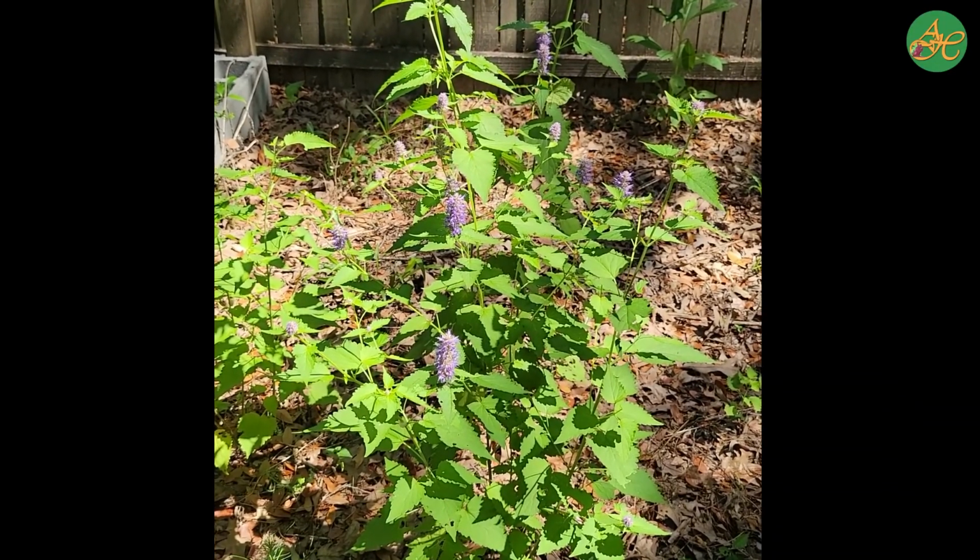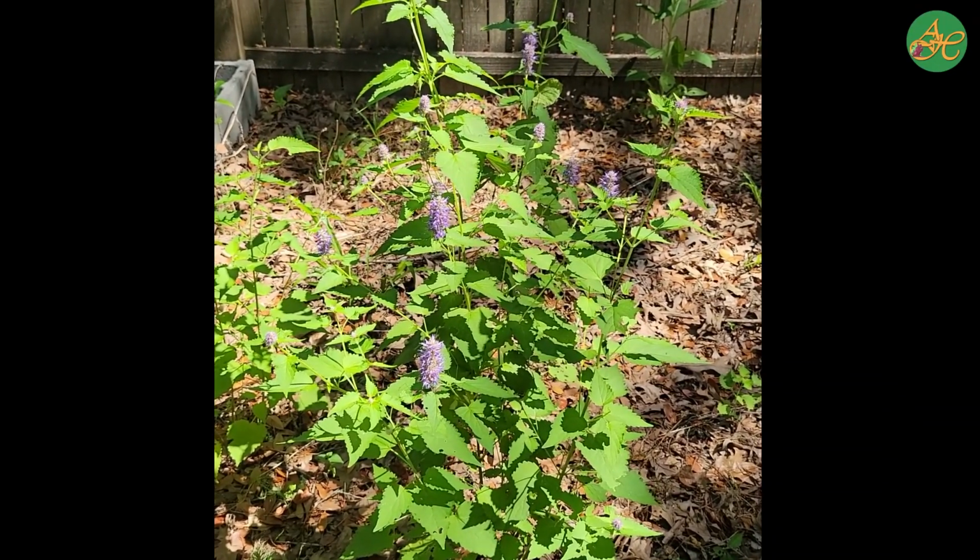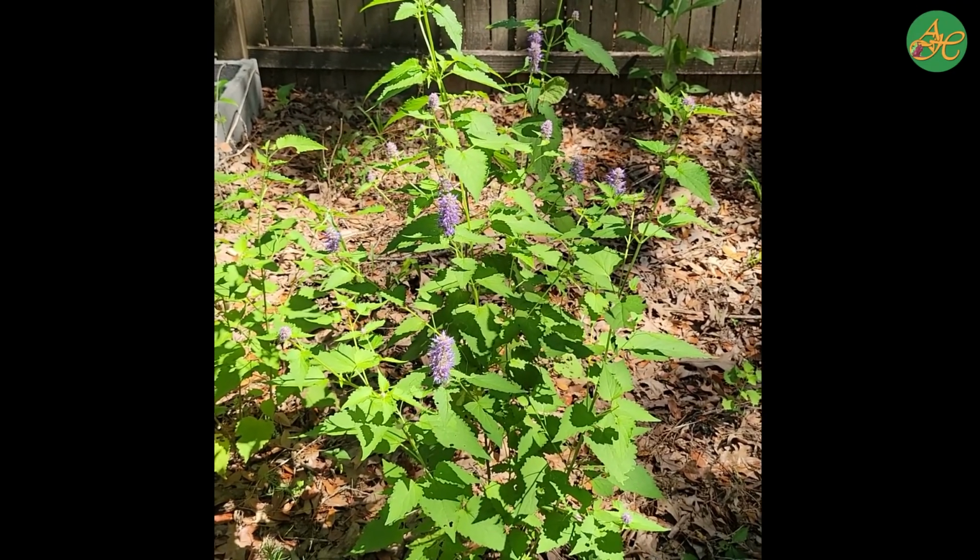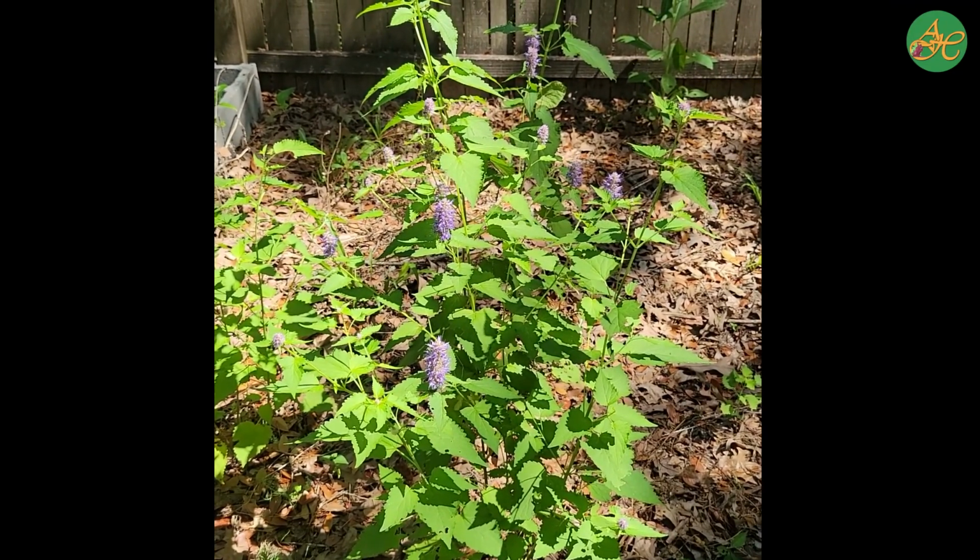Now we are right here with the Anise Hyssop. Take a moment and really look at the whole plant. Notice every little detail you can.